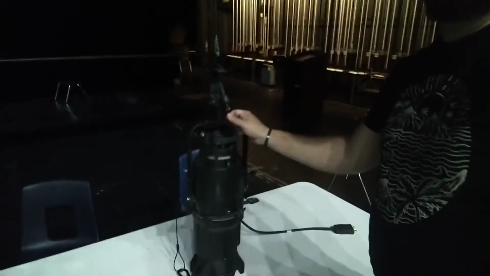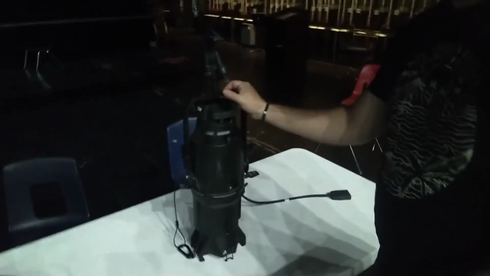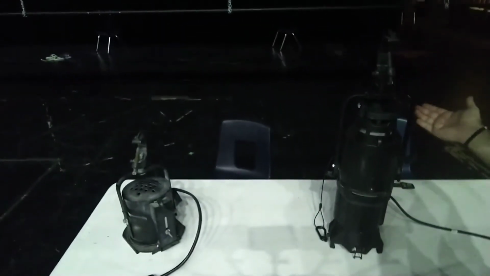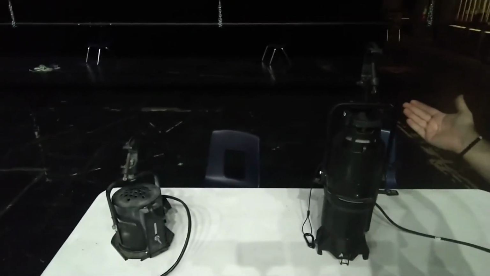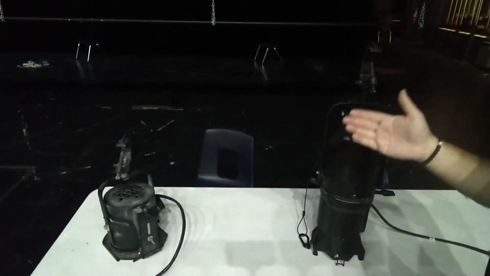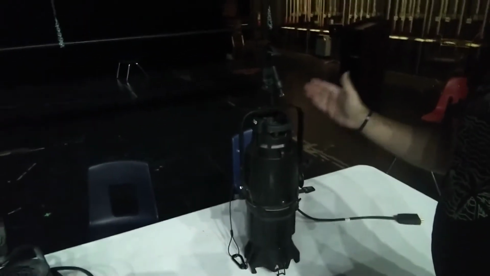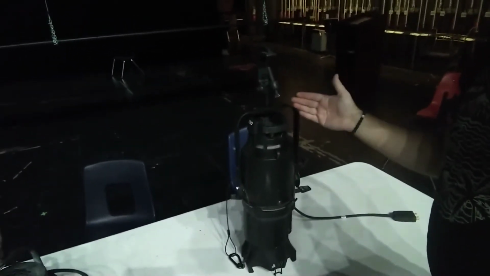So let's talk really quickly and briefly about the different parts of the lights. Now, you can tell that these lights are a little bit different from each other, but in a lot of ways they are very similar. The Fresnel has fewer parts than the ellipsoidal has. So we're going to mainly focus on what the ellipsoidal has and its different parts. As long as you know the parts of the ellipsoidal, you should know all of the parts of the Fresnel as well.